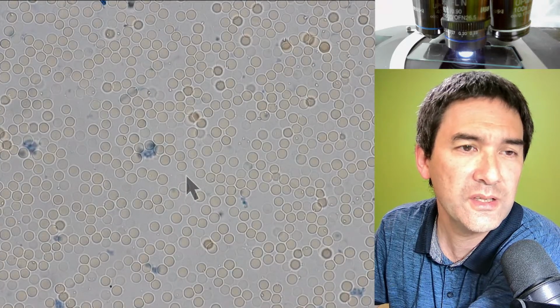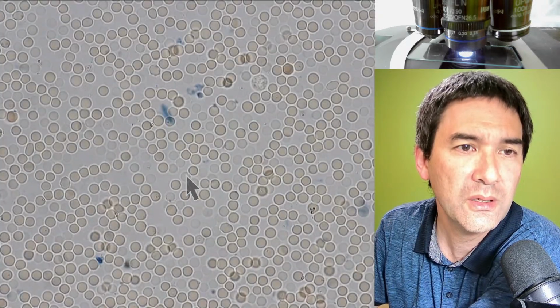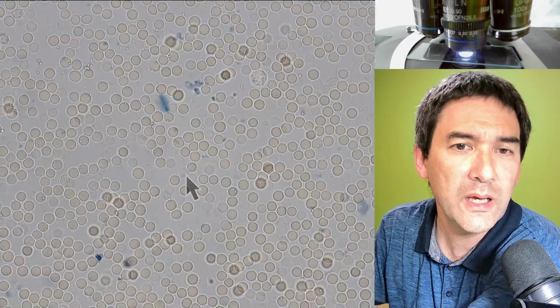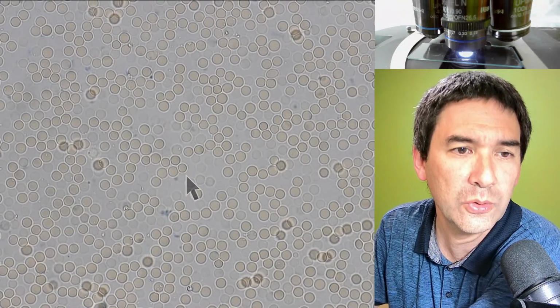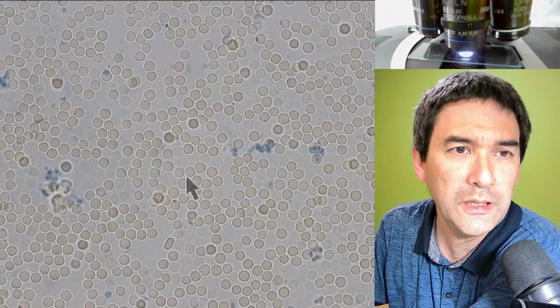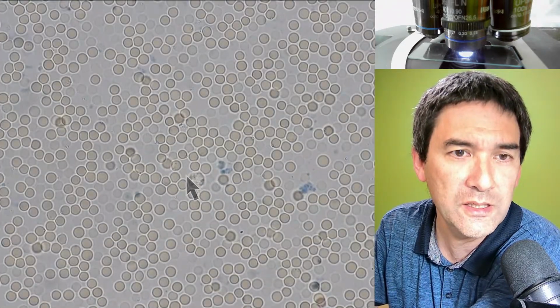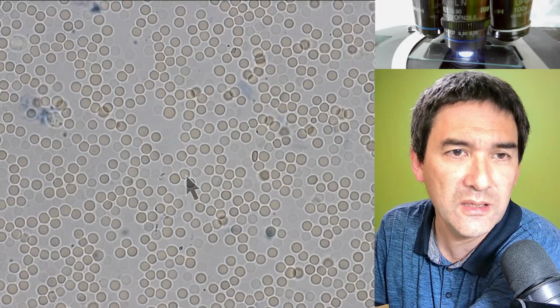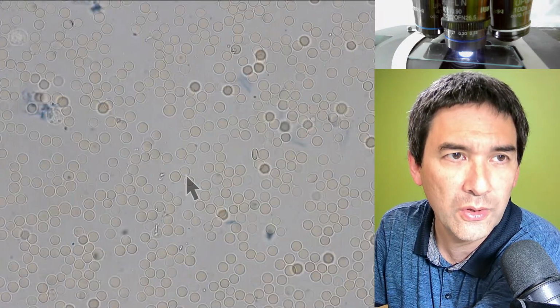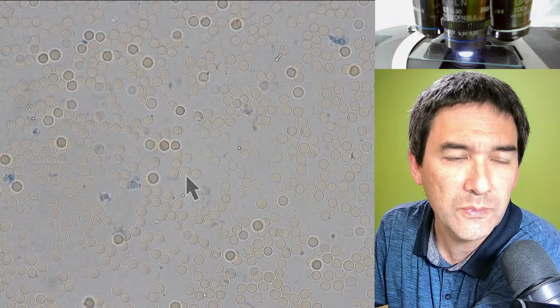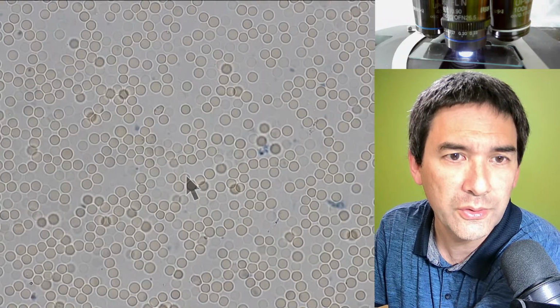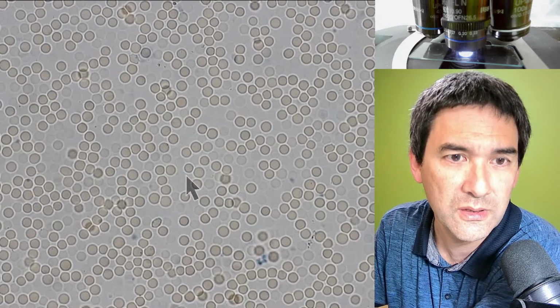And the other things that you see here are too big. I think we come to the conclusion that probably the blue fountain pen ink is not the best stain to be used for staining blood, at least the white blood cells.